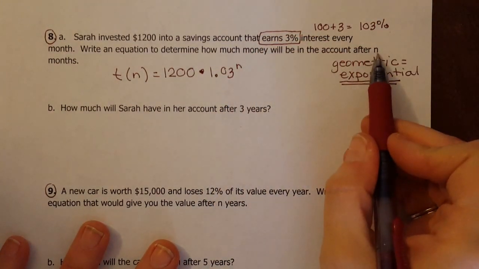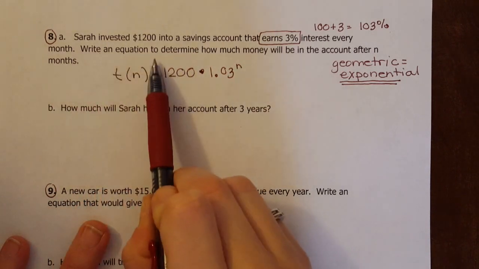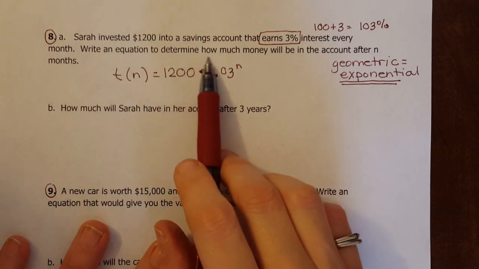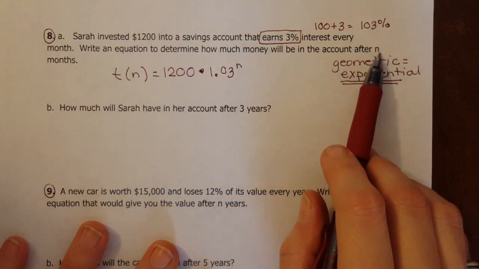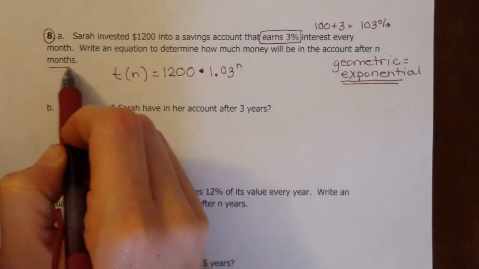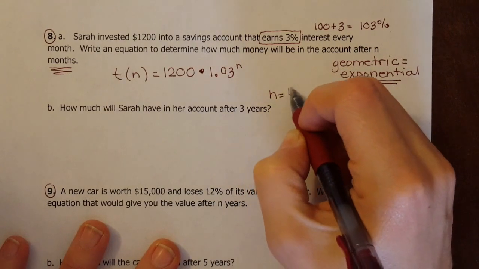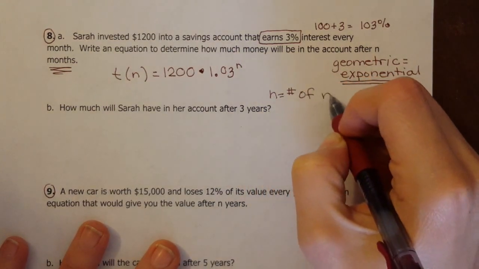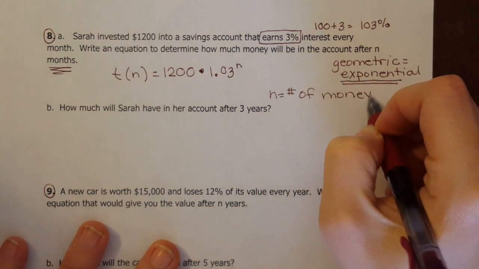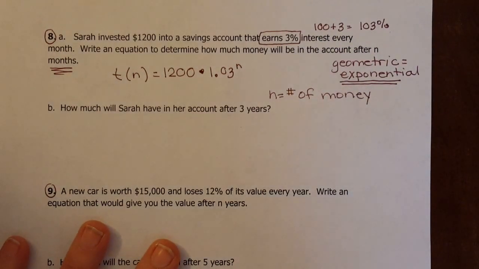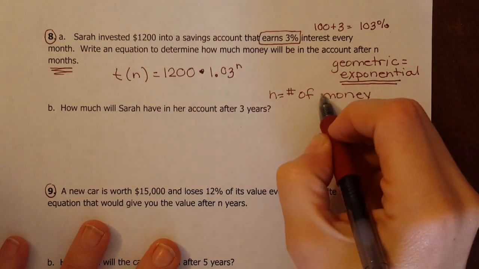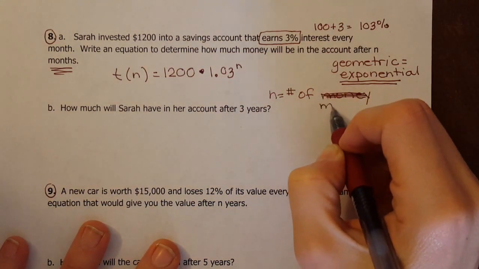Now, if we read carefully, it says the equation is going to determine how much money will be in the account after n months. So n is the number of months. Remember last chapter we spent a lot of time defining what our variable stands for, and this is going to be very important for you when you're reading word problems. Oops. Not number of money, number of months.